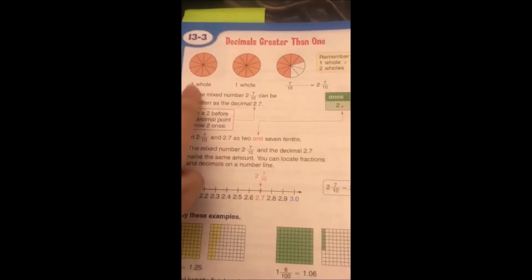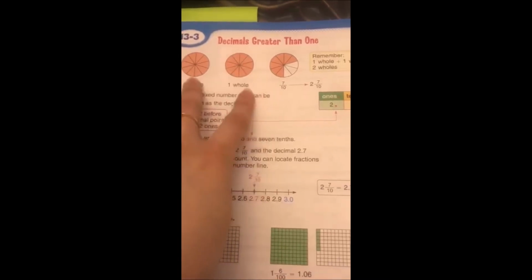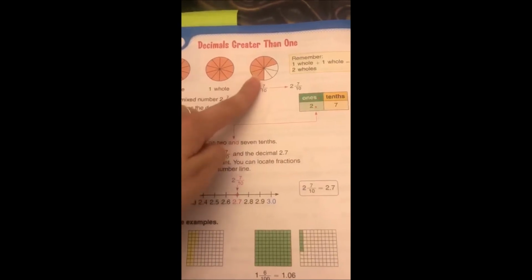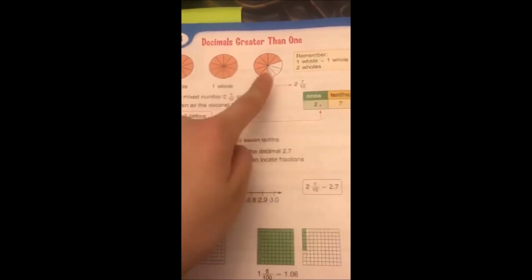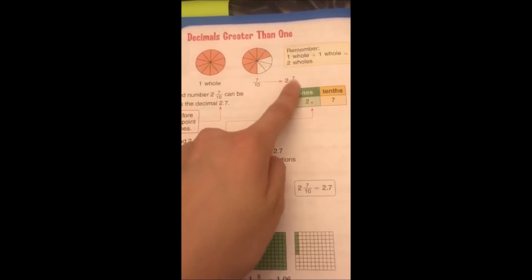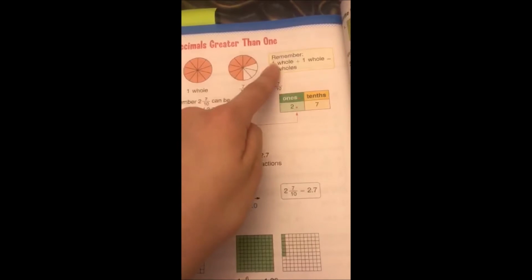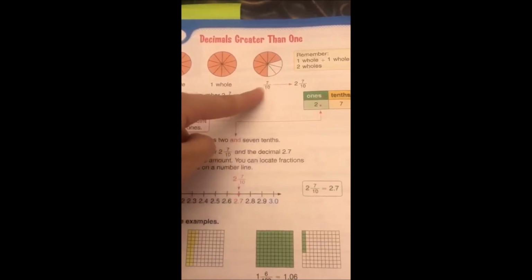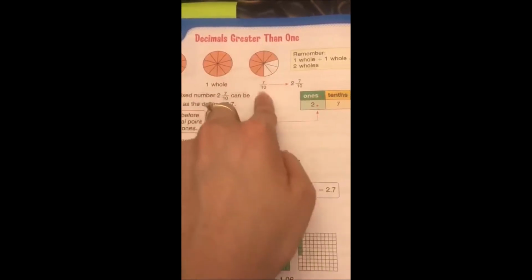Here we have a whole, and here we have a whole. Those are our two wholes, and this is a third one that's only 7/10 of it shaded. What does it mean? It means we have 2 7/10. Remember, one whole plus one whole equals two wholes. Here we have two wholes, yeah? They are all shaded or colored. And here we have only our 7/10. So it means we have 2 7/10.